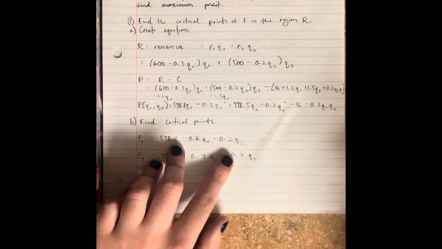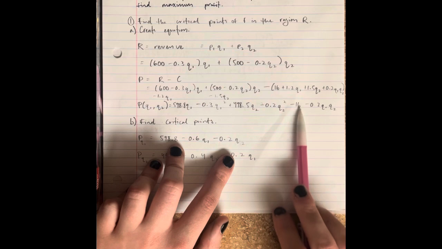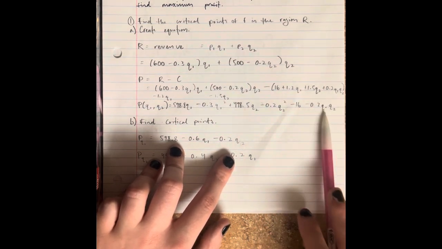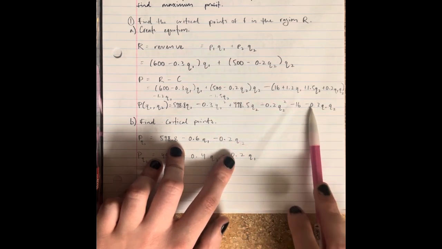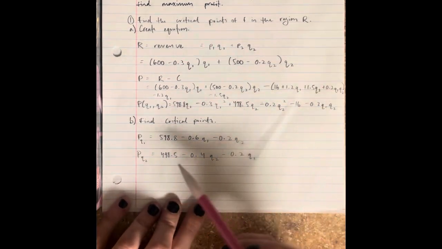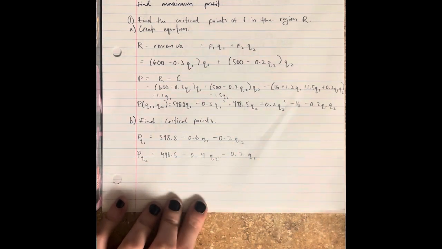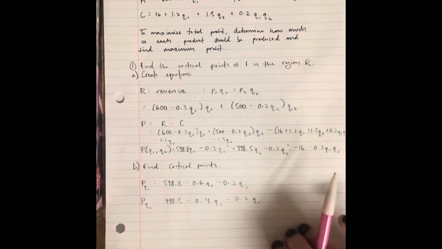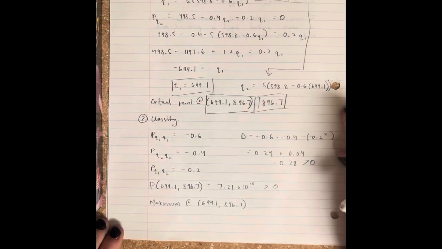So this becomes irrelevant, and then this is more Q2, no Q1 at all, so that's also irrelevant. This 16 is a constant, becomes 0, and then we have 0.2 Q1 Q2. The derivative with respect to Q1 is going to be 1, and then we are left with minus 0.2 Q2. And using the same logic, we get the partial of P with respect to Q2 equals 498.5 minus 0.4 Q2 minus 0.2 Q1.